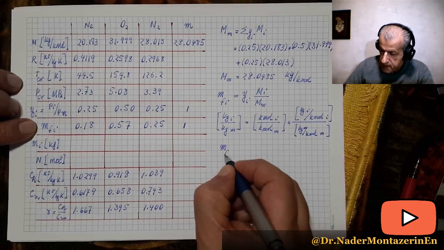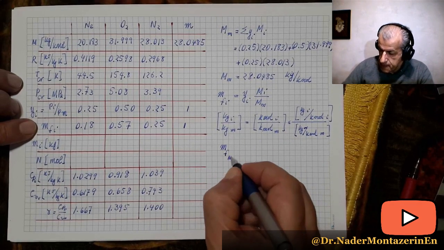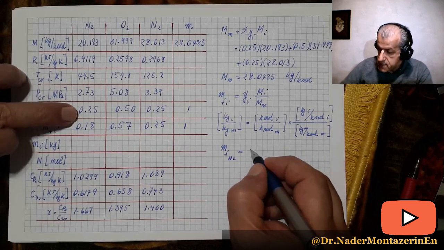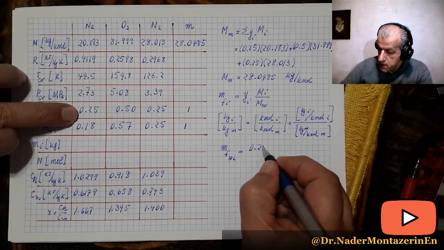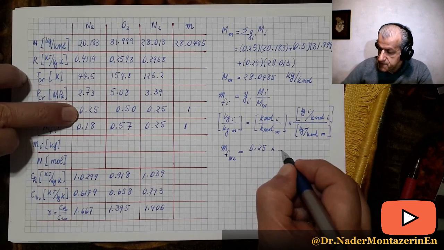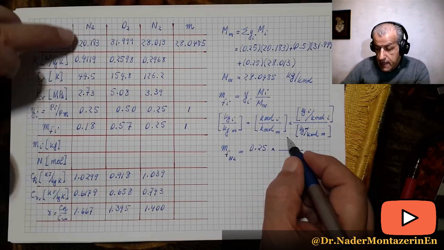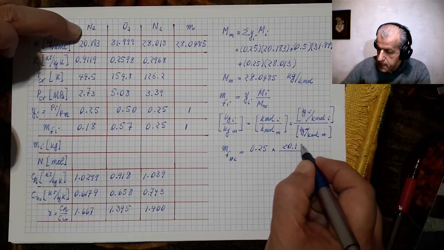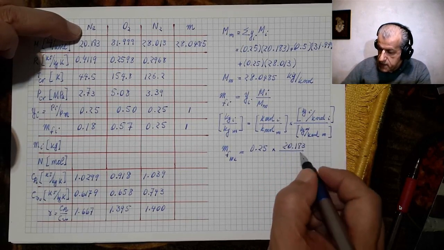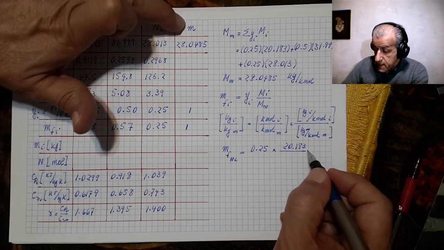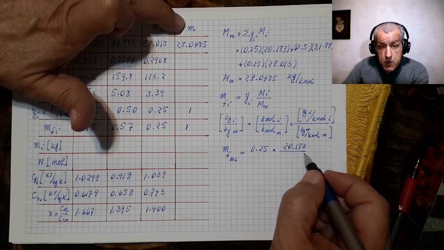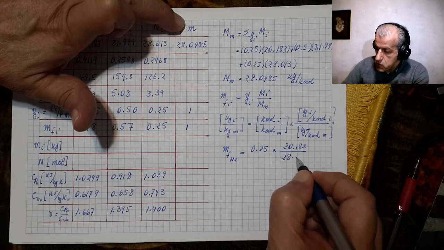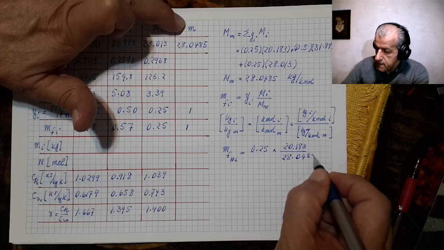You see, MF, say for neon, would equal y neon, which is 0.25, times M, which is 20.183, divided by the equivalent molar mass, which is 28.0485.